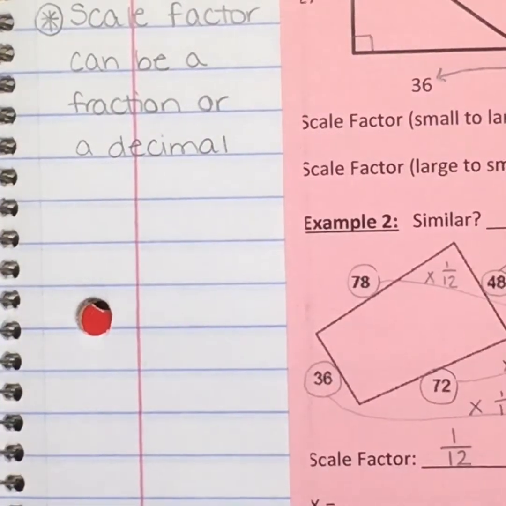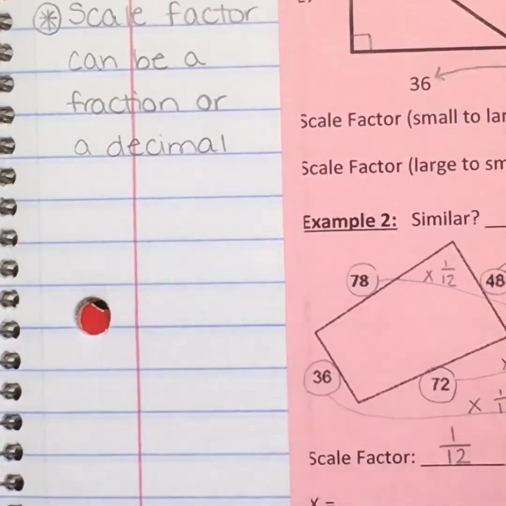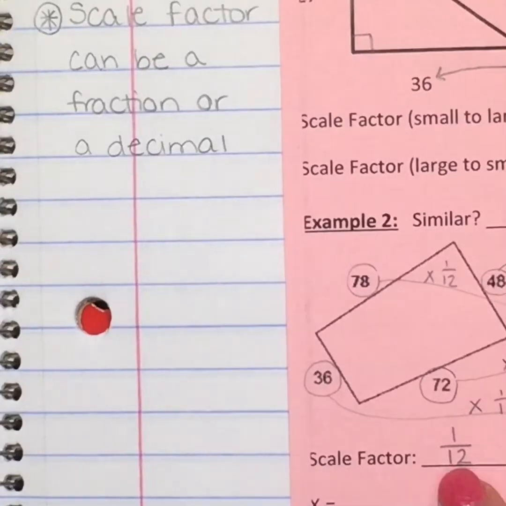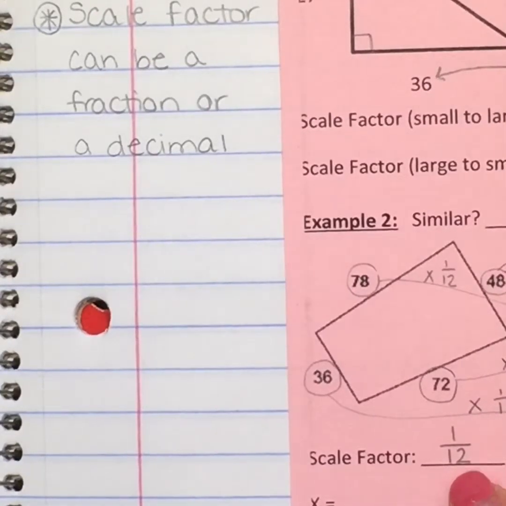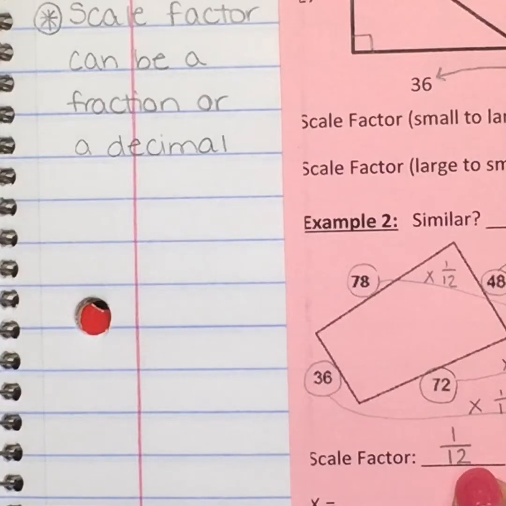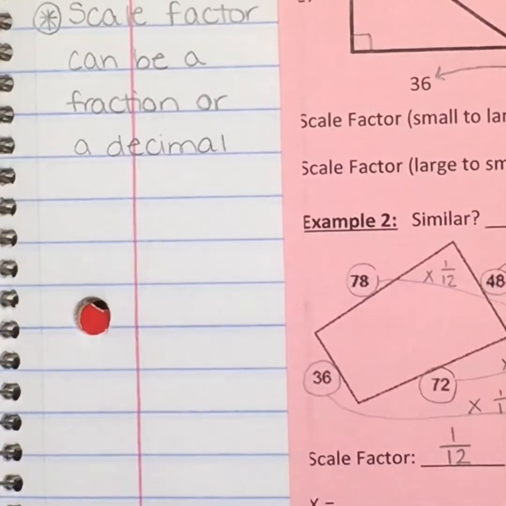Okay, so in this example, it was 1 over 12. This is our scale factor as a fraction. What if I wanted to get this as a decimal? What would you need to do with 1 over 12? Divide. Very nice.